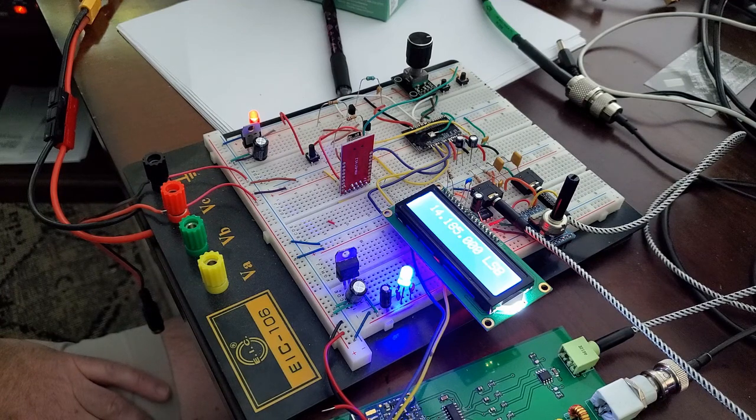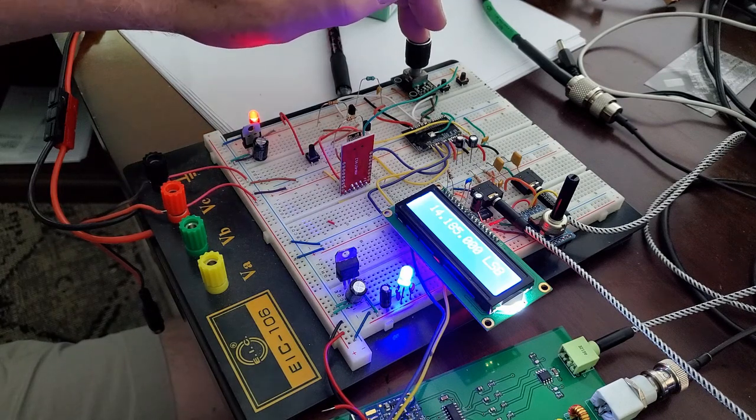You can still hear that signal, particularly the lower frequency content. Let me just turn it back again to upper sideband.